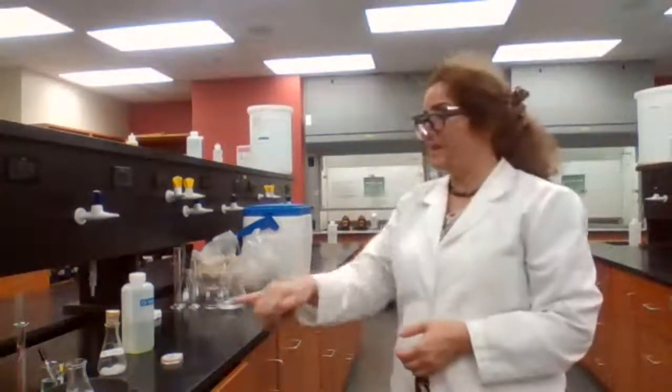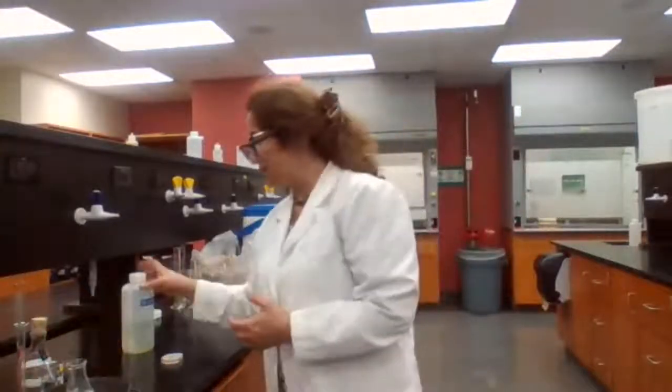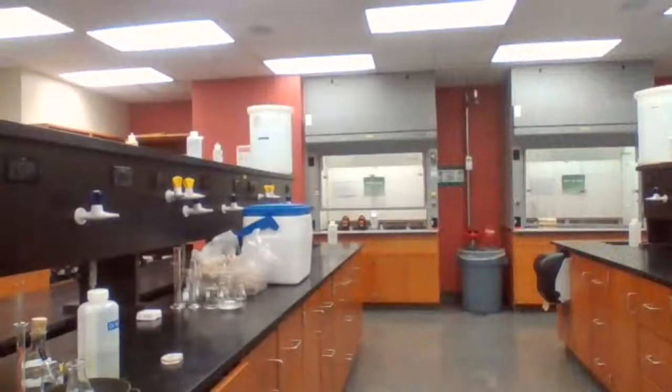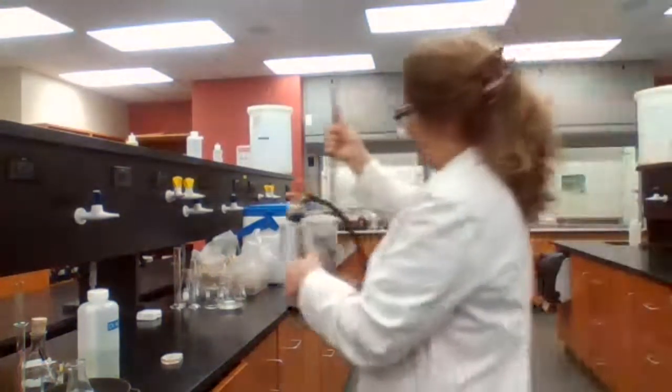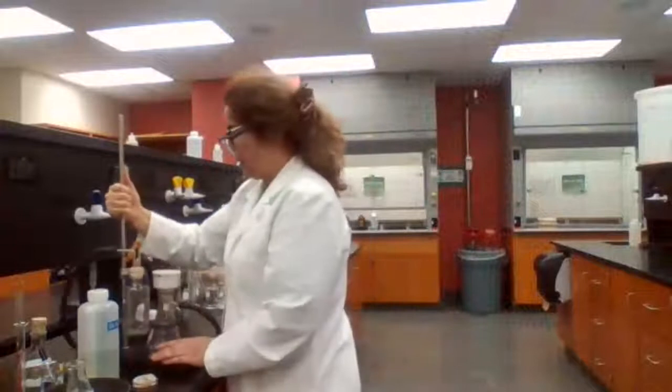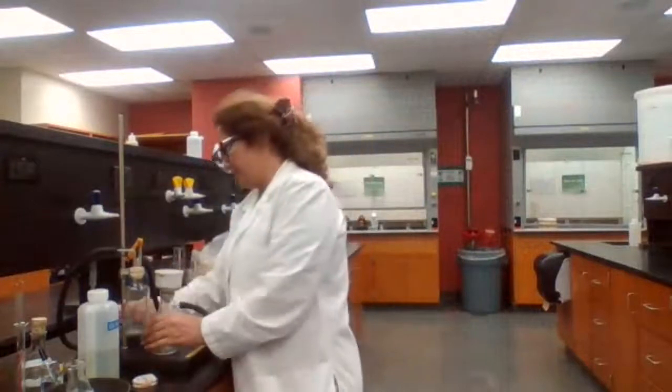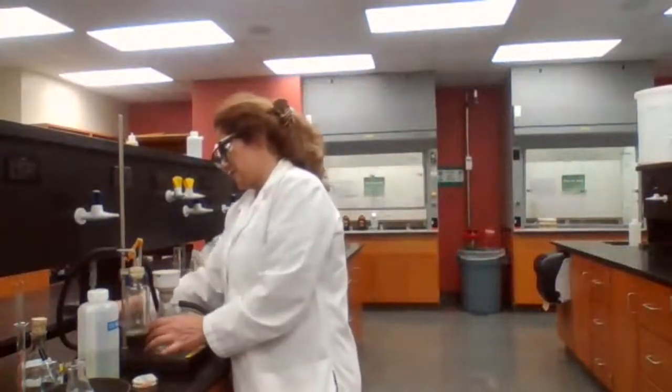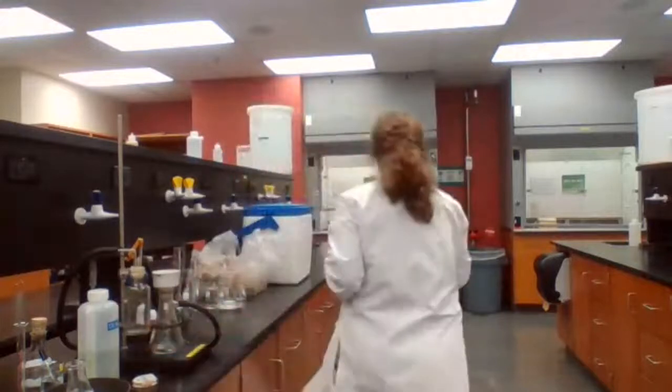And while we are waiting for the 5 minutes icing, I have to prepare my vacuum filtration. So I'm going to bring the vacuum filtration apparatus. I need the vacuum pump.